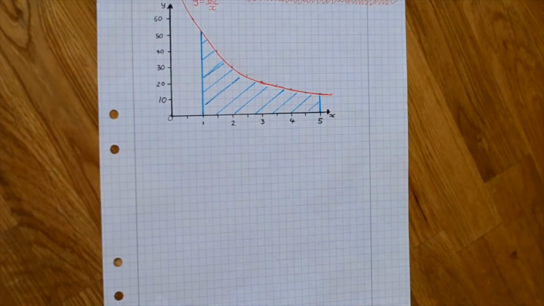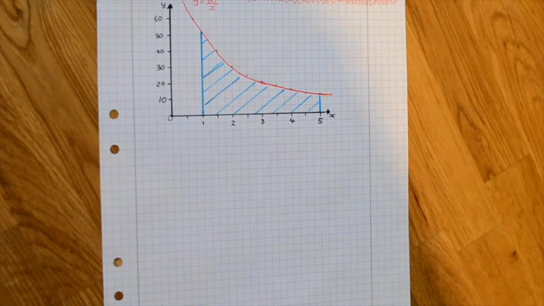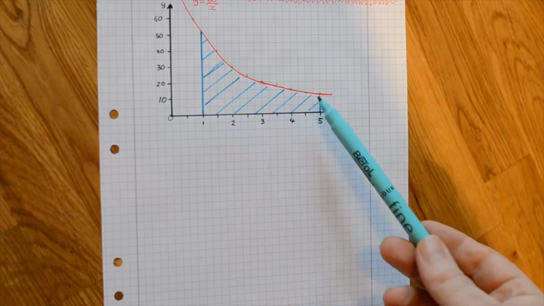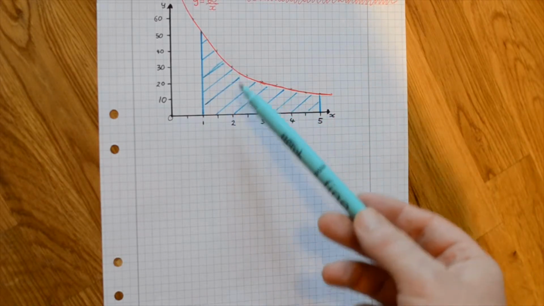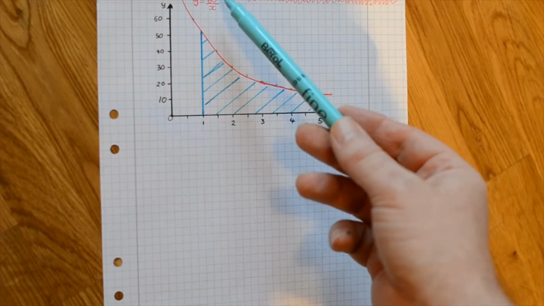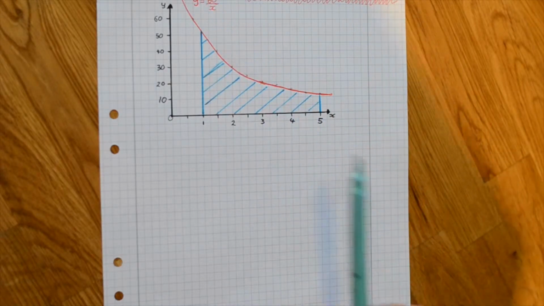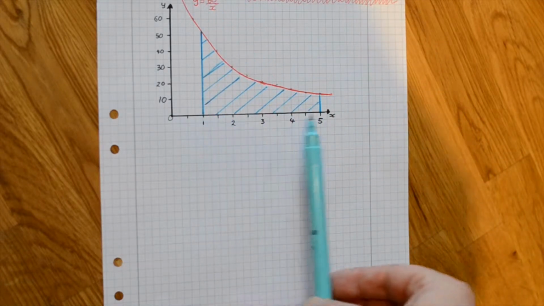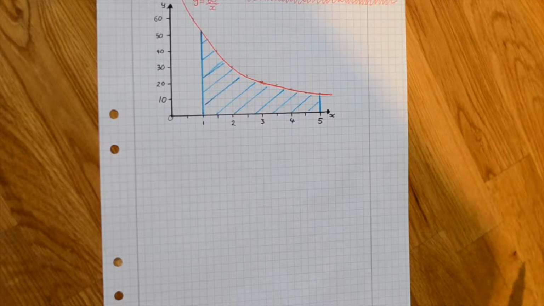Today's problem, we're going to look at the area under a curve. We're trying to calculate this particular area shown in the graph. Here is the graph of y is equal to 60 over x. We need to calculate the area from x equal to 1 up to x equal to 5.